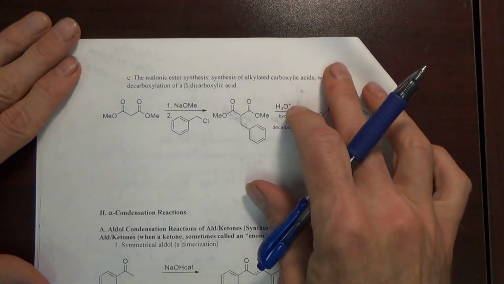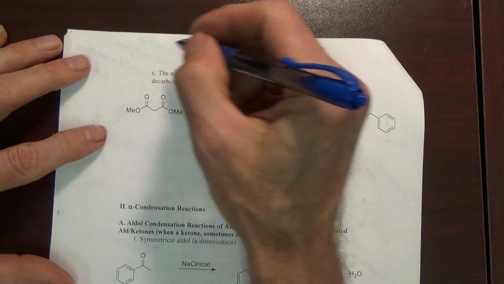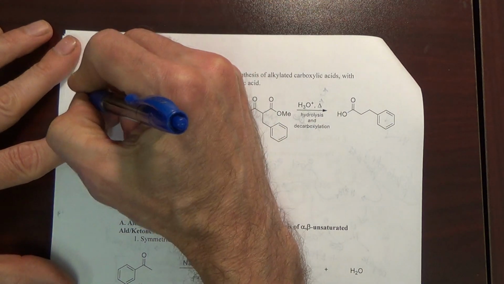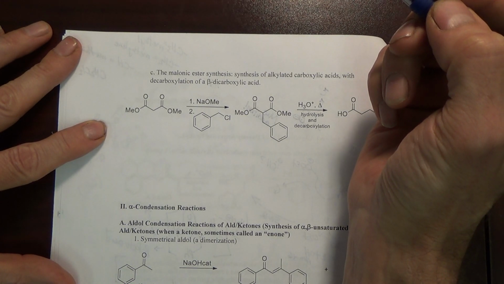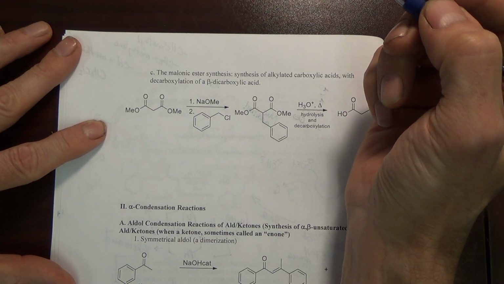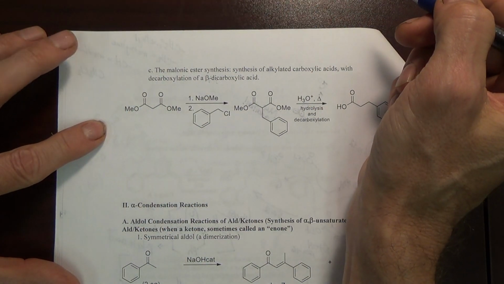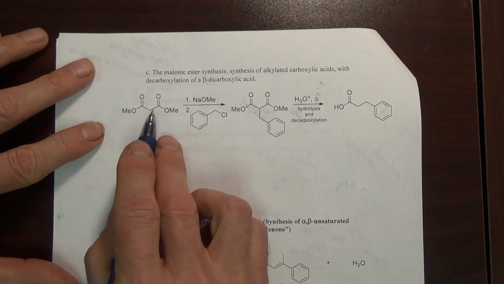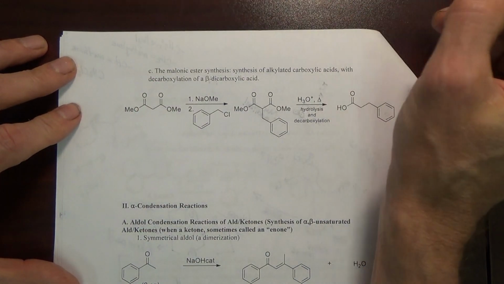We can also do very similar chemistry using this diester called malonic ester, or diethyl malonate.